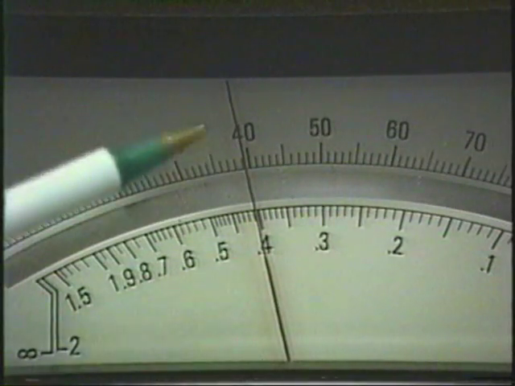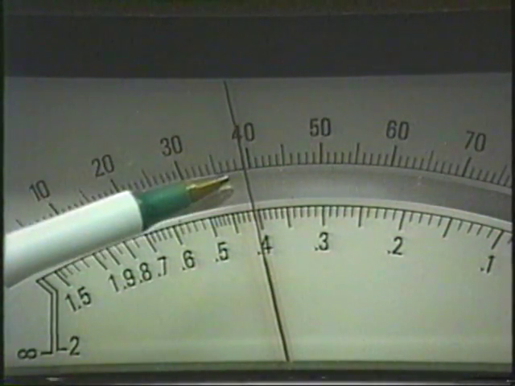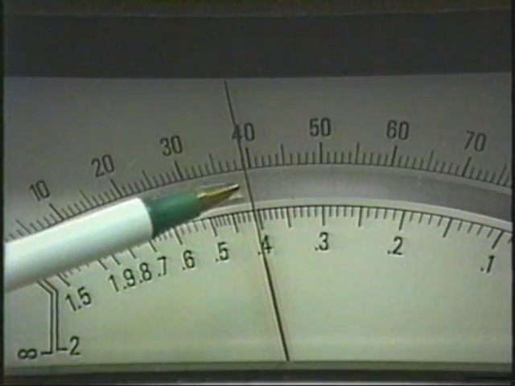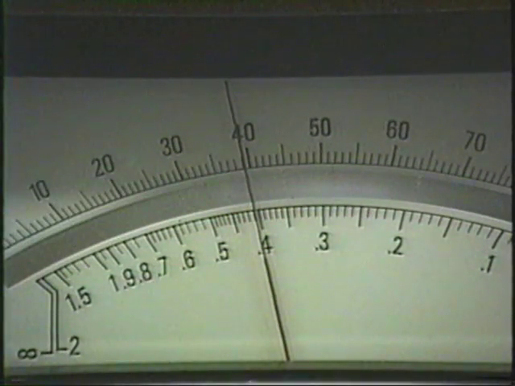Now you see that you cannot see the reflection of the needle in the mirror here. You see there's a mirror, you can see the reflection of the pen, but you can't see the reflection of the needle. That means that you're looking directly on, and this is a correct reading. If you see the reflection of the needle in the mirror, you have to move your head. And if you still see it, you should close an eye.